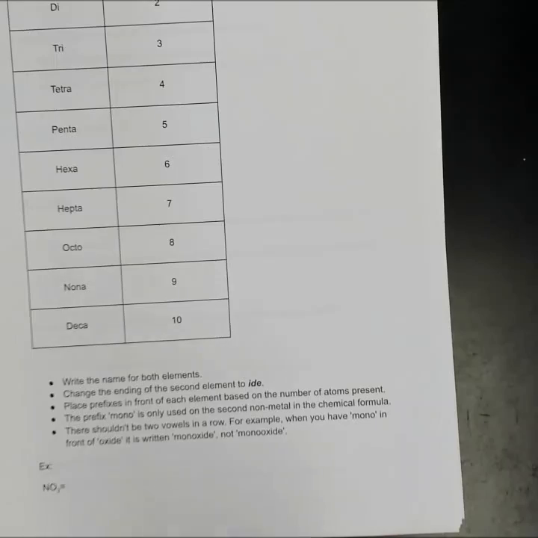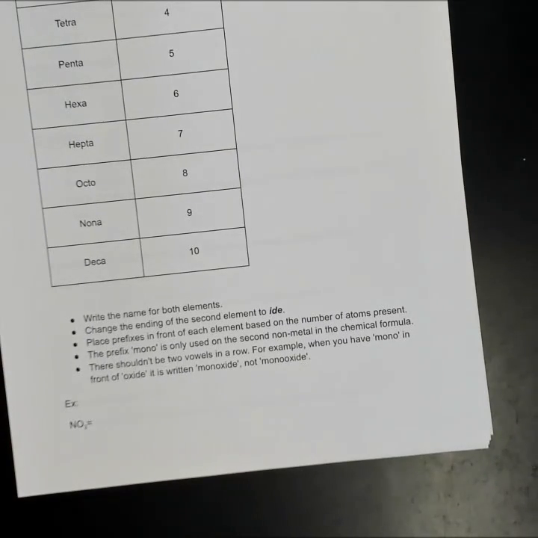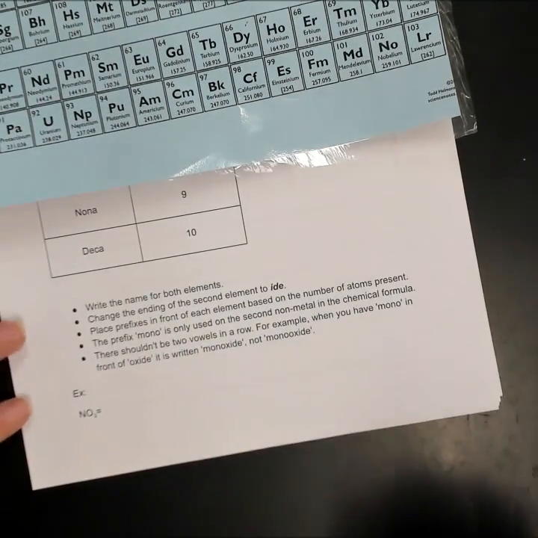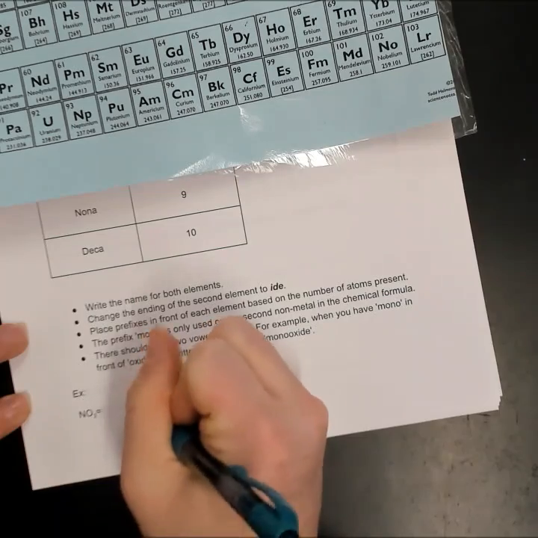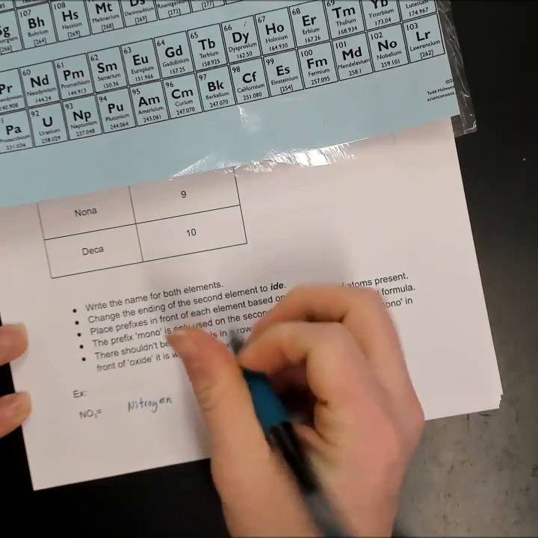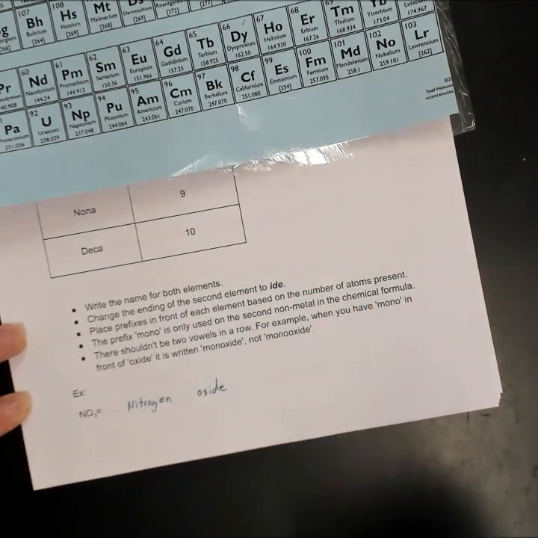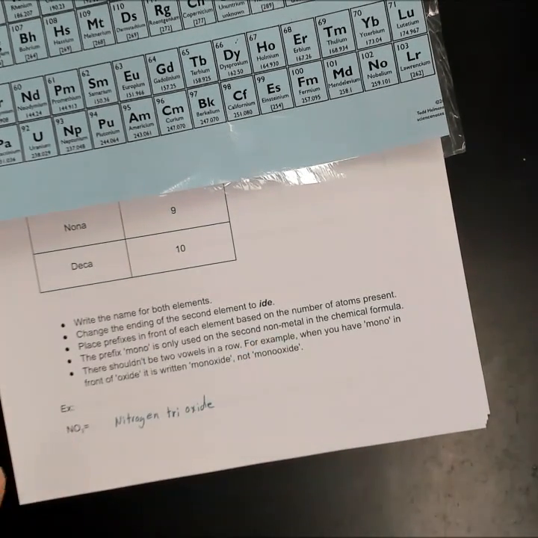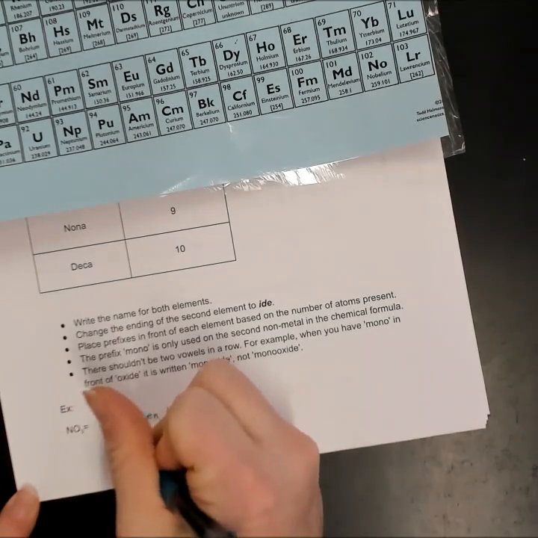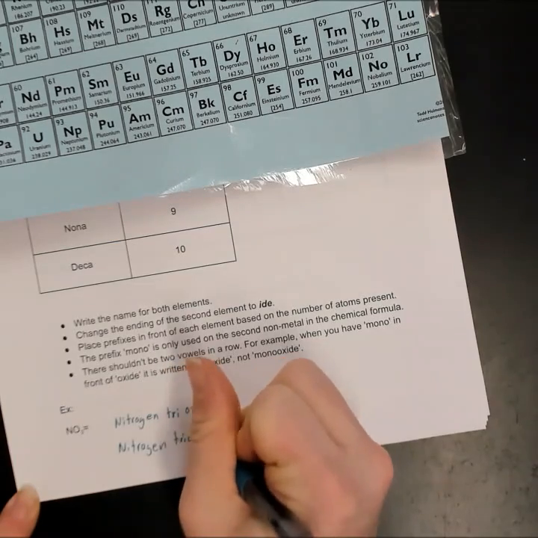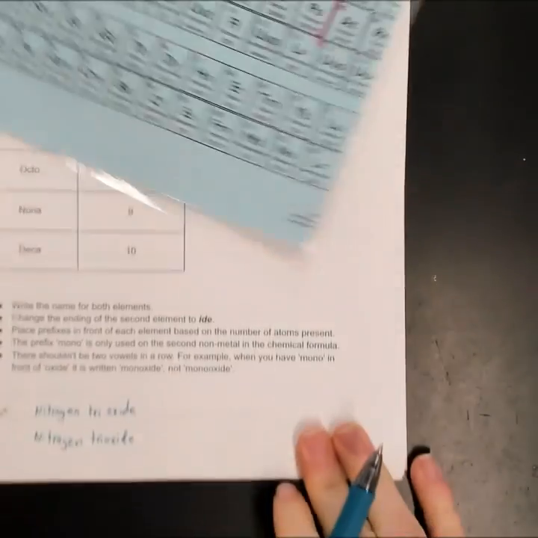Alright, so let's give an example. So we have N and O3. We first look up and put our names. So we have nitrogen, and we have oxygen, and we're going to take off the ending and put oxide, and we have 3 oxygens, so it's going to be trioxide. So nitrogen trioxide. I'm just going to rewrite it. Again, these are really straightforward. It's just, know your prefixes. So nitrogen trioxide.